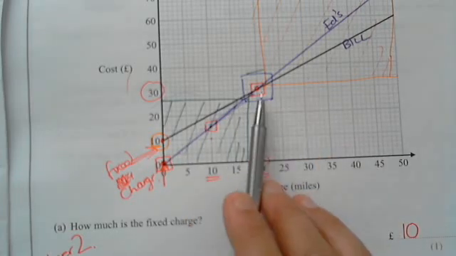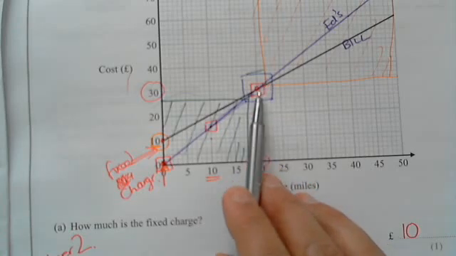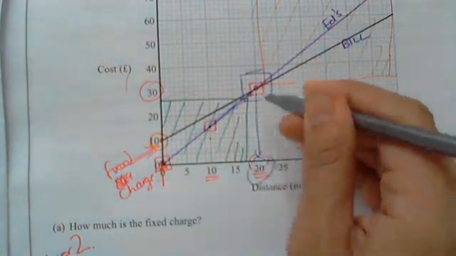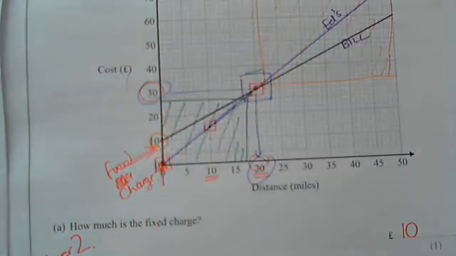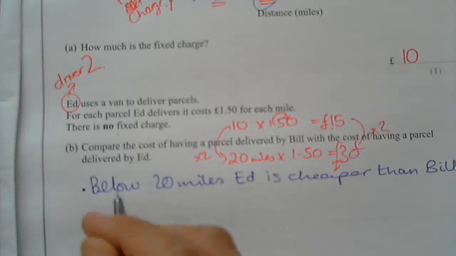Now we're looking at the next section, the blue section, where the lines intersect. That intersect happens, if you look at the graph, at 20 miles.